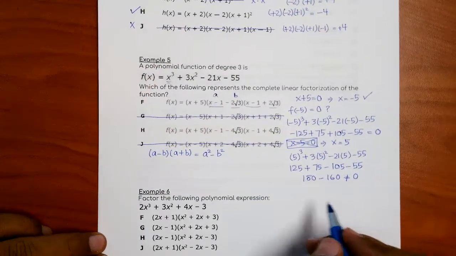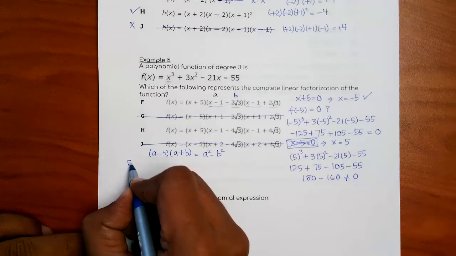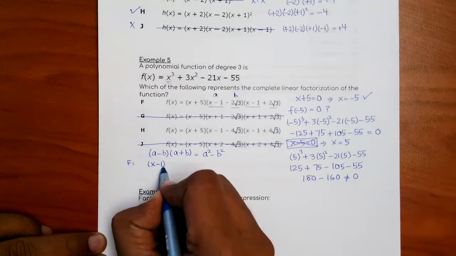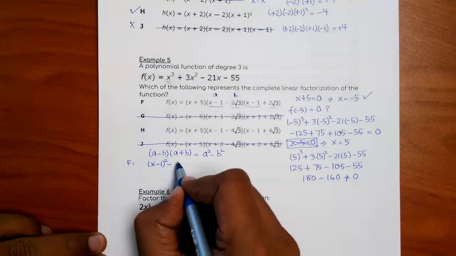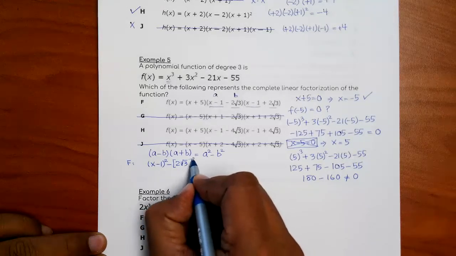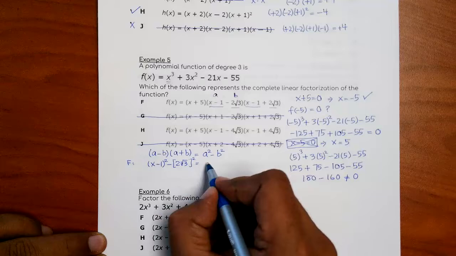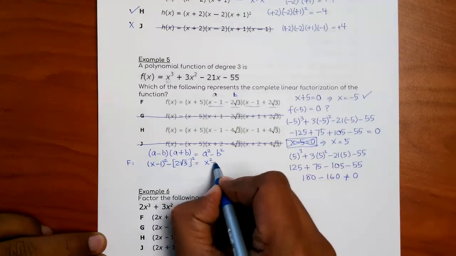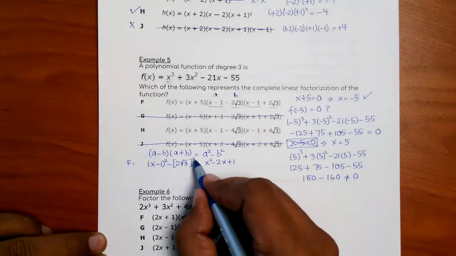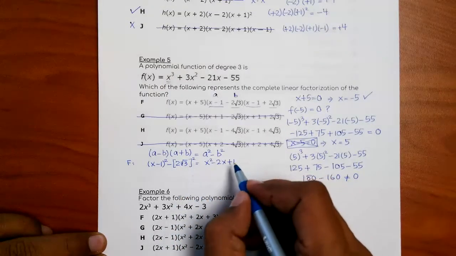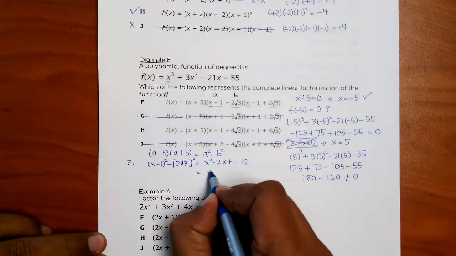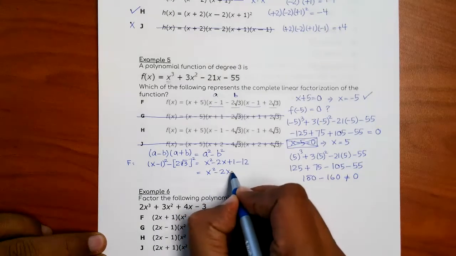Okay, so what I do is I just pick option F first, and I say, okay, so I will have x negative 1 squared, the first term, negative 2 square root of 3 squared. That means if I open it up, x squared negative 2x plus 1, and then 2 squared is 4, square root 3 squared is 3, so 4 times 3 is 12, so negative 12. So I have x squared negative 2x negative 11.